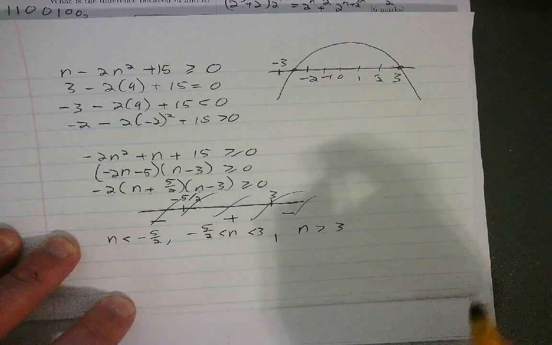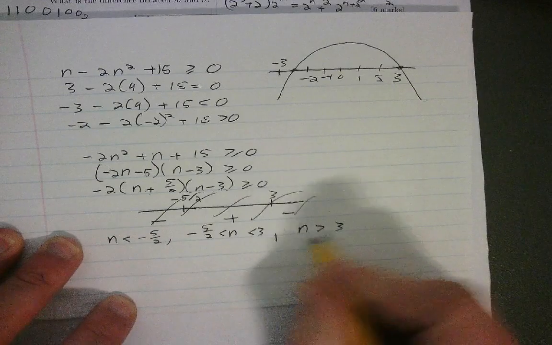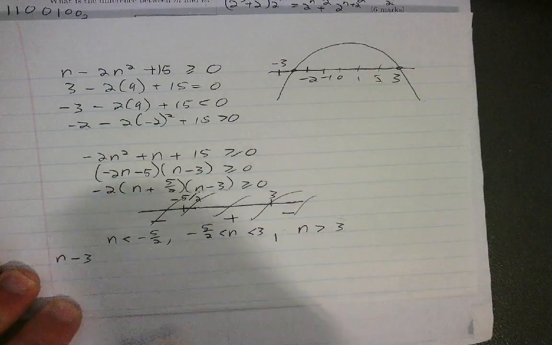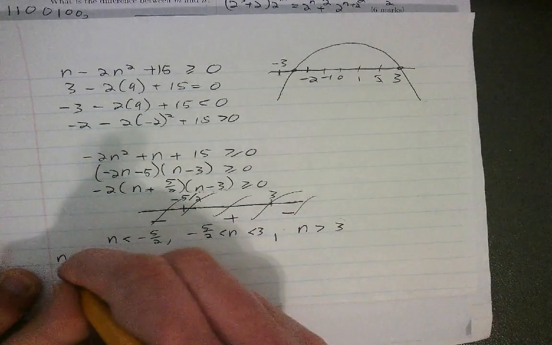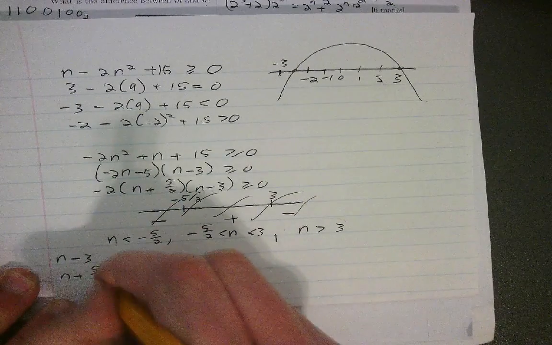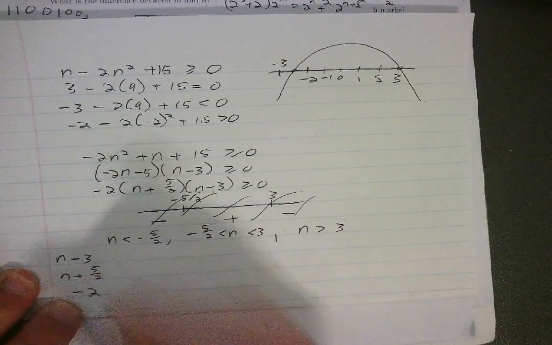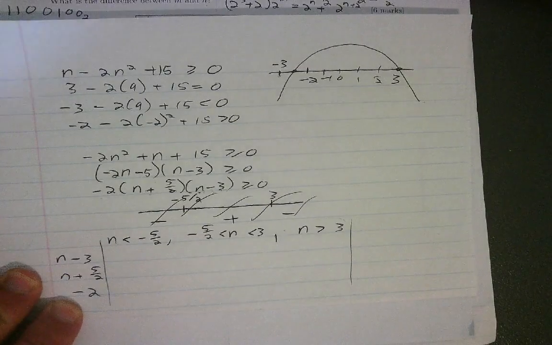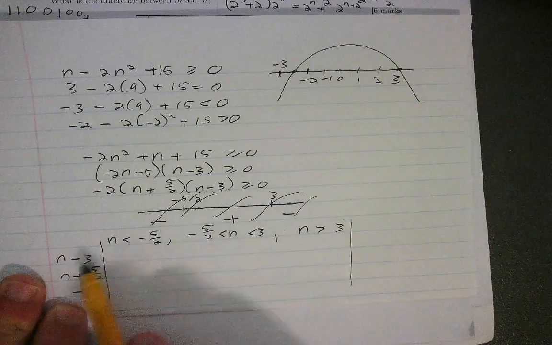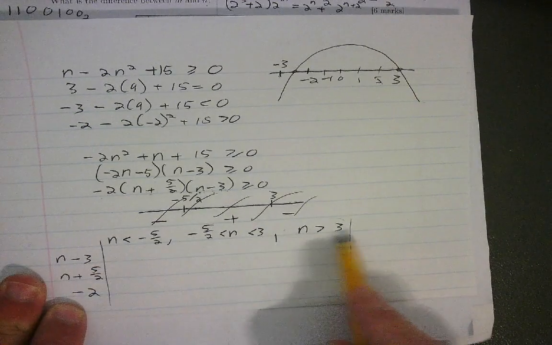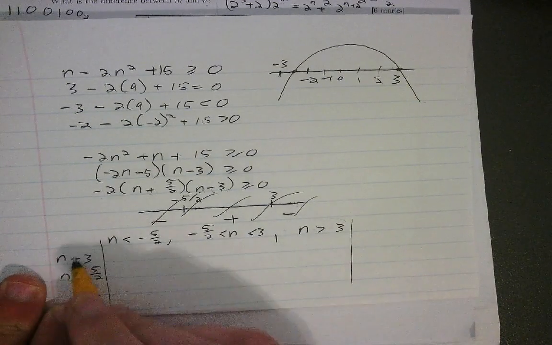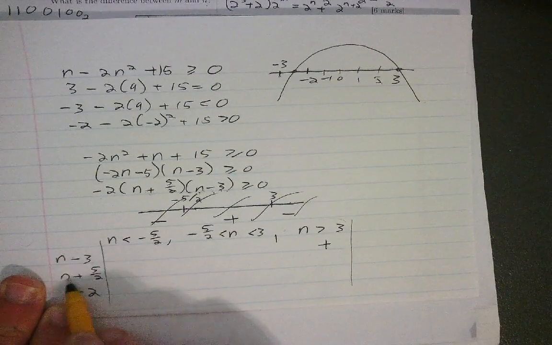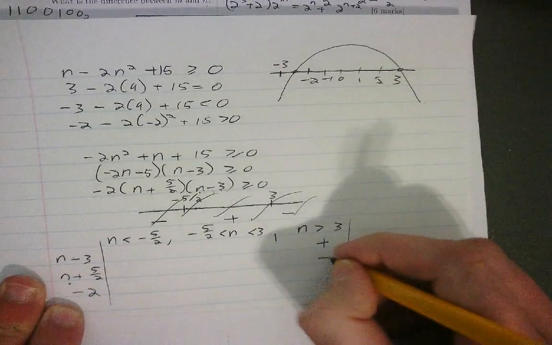Now, when n is greater than 3, we can create a table for what's going to be the sign of all of these parts of these terms. Okay, I'm a little bit rusty because it's been a long time since I've done this. What's going to be the sign of all these terms? When n is greater than 3, this one will be positive. This one will also be positive because we have 3 plus something. And this one will always be negative.